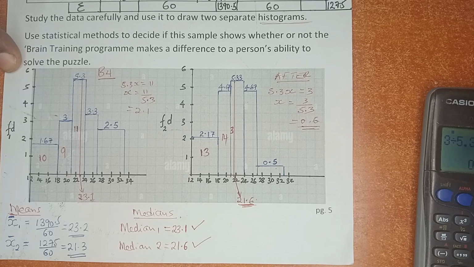Again, this is the second proof that the brain training is effective, because the median was 23.1 and is now 21.6. It shows that generally most of the people are taking less time in solving the logic puzzle. Thank you, and let us meet in the next video.